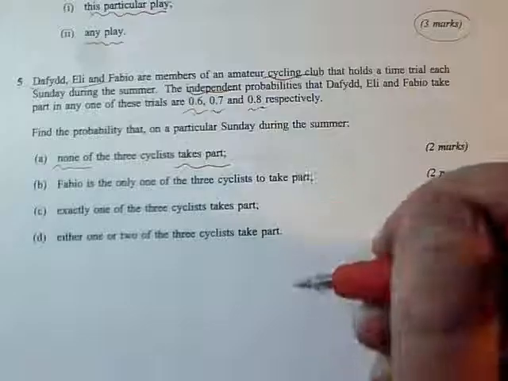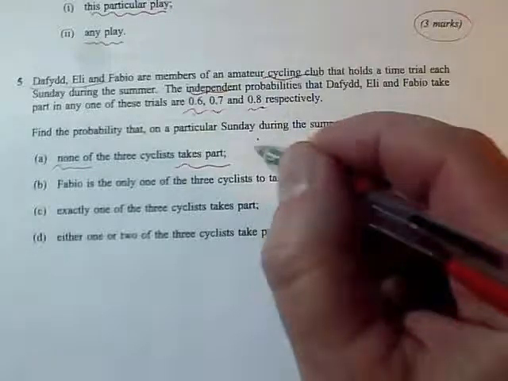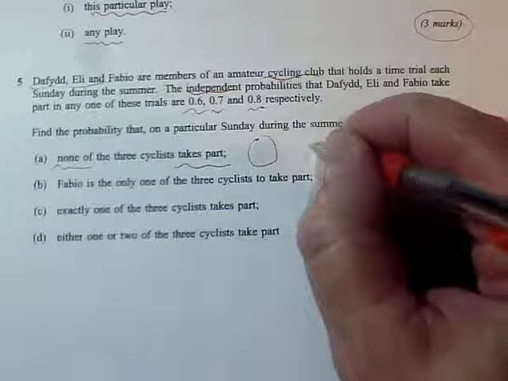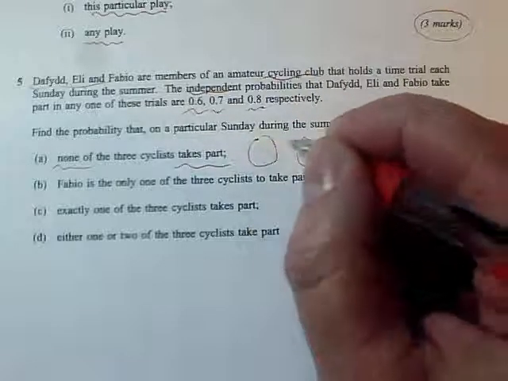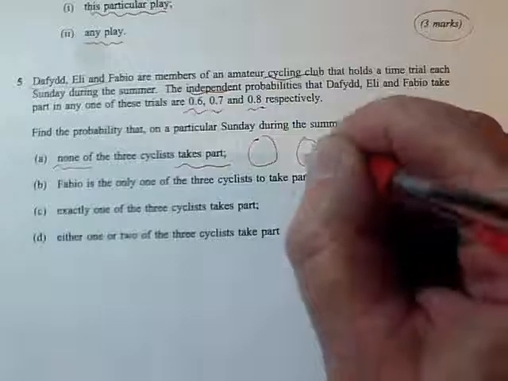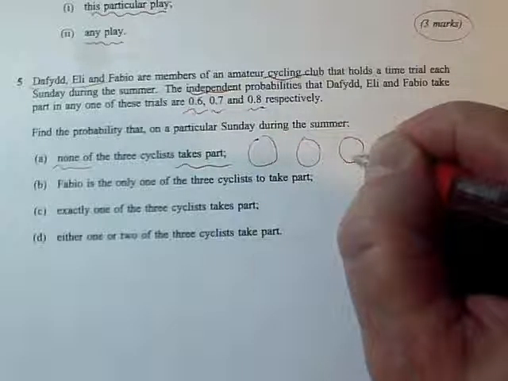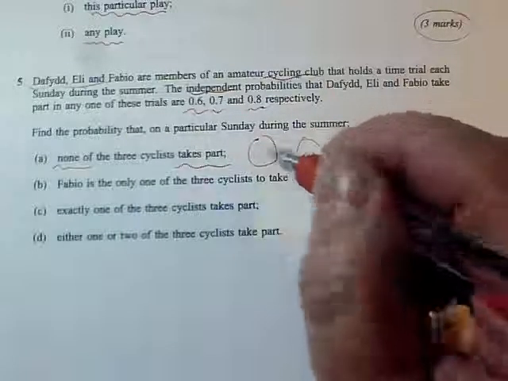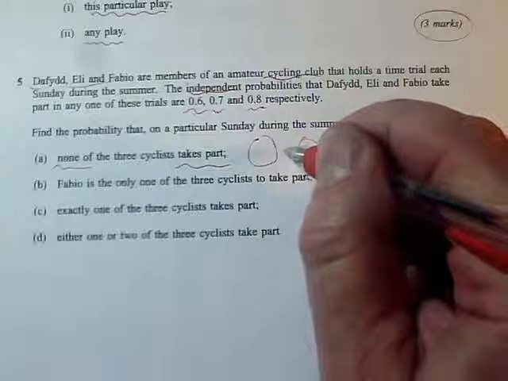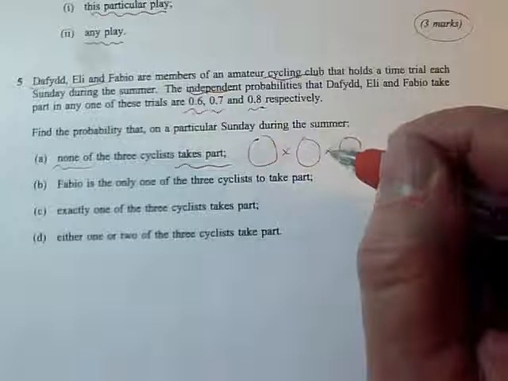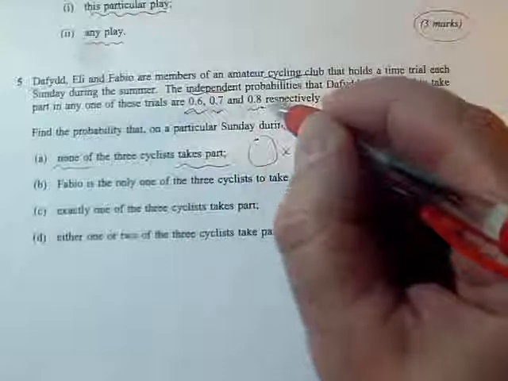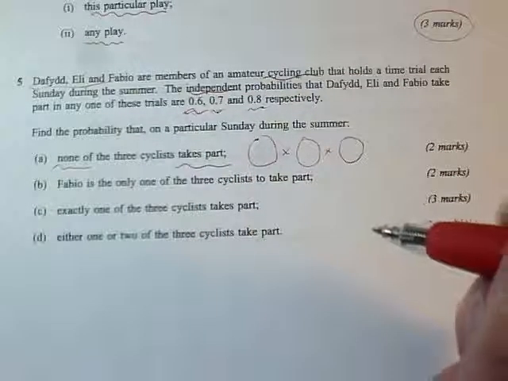So to get the probability none does, we need the first one not to take part, and then we need the second one not to take part. So I've put these to just represent 3 separate probabilities. First one doesn't take part, second one doesn't take part, third one doesn't take part. We want none of them to take part, so we want the first one not to take part, and the second one not to take part, and the third one not to take part. Okay, so you need to adapt these 3 probabilities and do a multiplication.